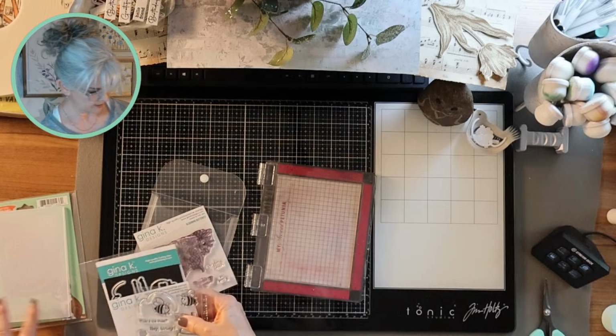So let me get organized here. And let me throw those on the floor, my catch-all, and we're going to go ahead and start with the stamping. And I'm just bringing in my mini Misty. Let me get my keyboard here out of the way.